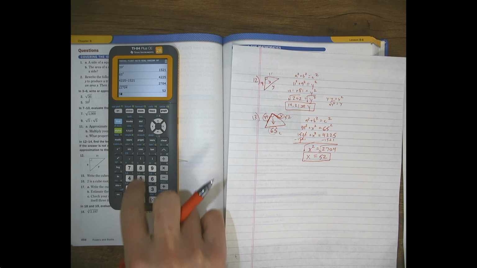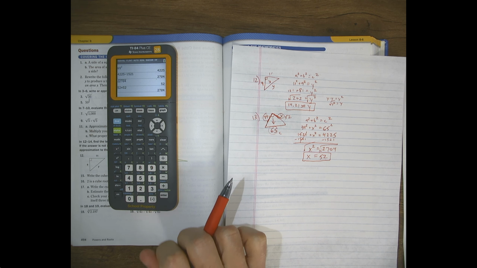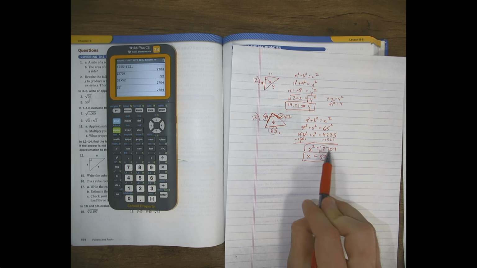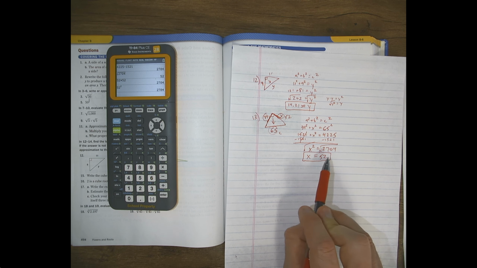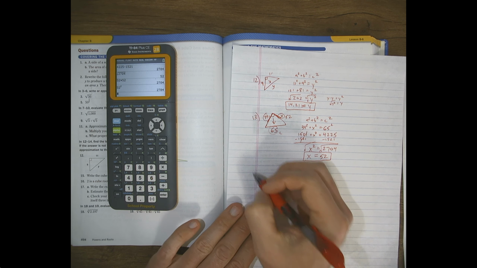And that's because 52 times 52 is what? 2704. 52 squared is 2704. So the square root of 2704 is 52. We're going back and forth, squared, square root.